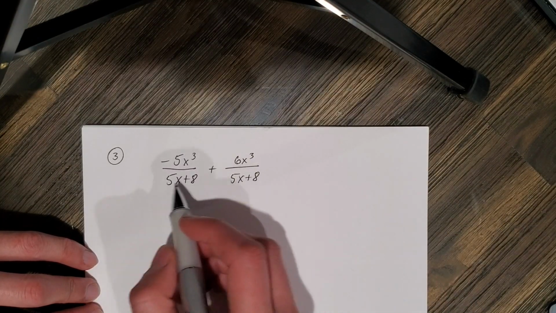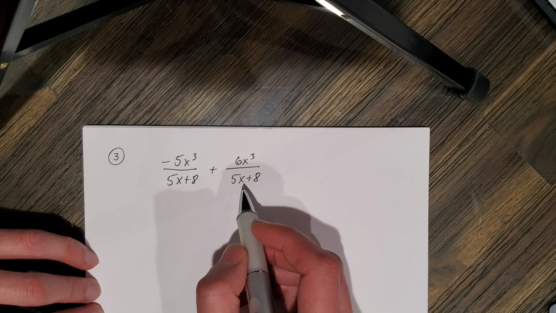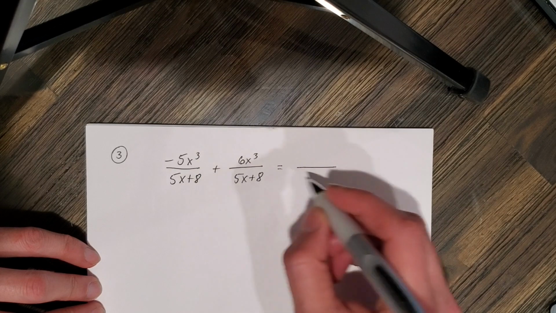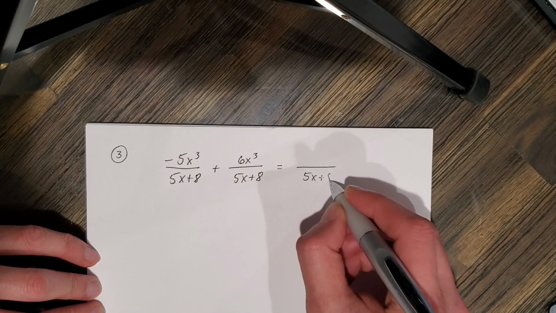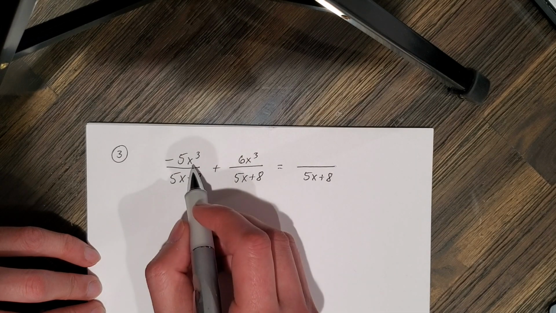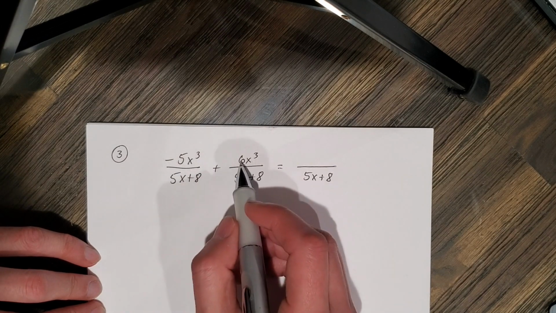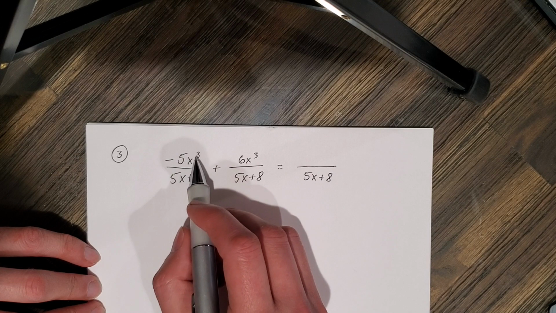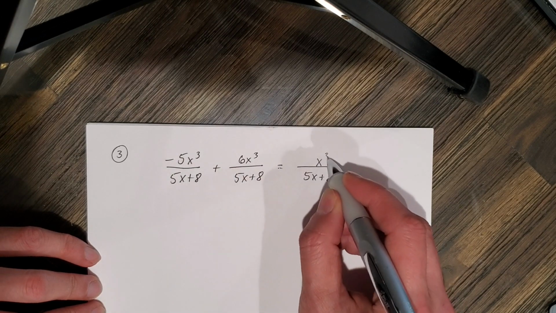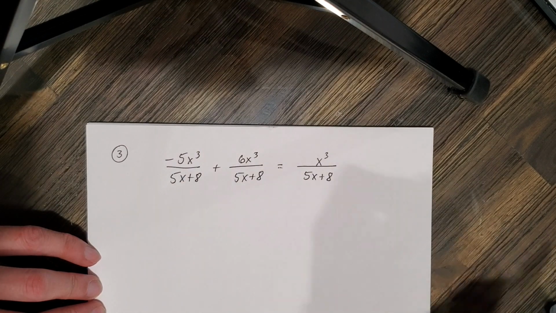Notice here, this one's easy because the denominators are already the same. It's 5x plus 8. So that means I can go ahead and do what's on top. So let me just carry over the 5x plus 8. And now notice here, these are actually like terms. They both have x to the third here, okay? So negative 5x to the third plus 6x to the third is just going to be x to the third. Notice 6 minus 5 is just 1.